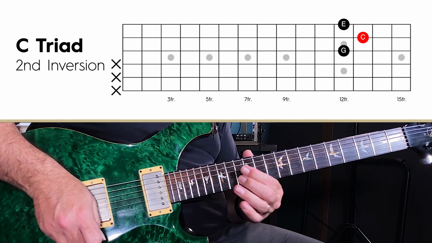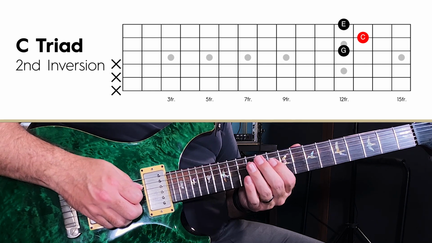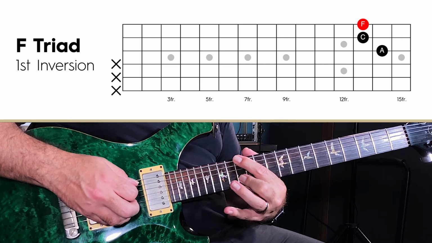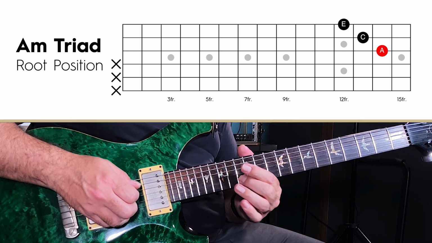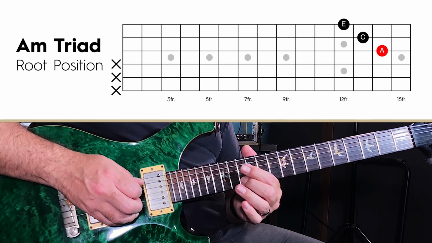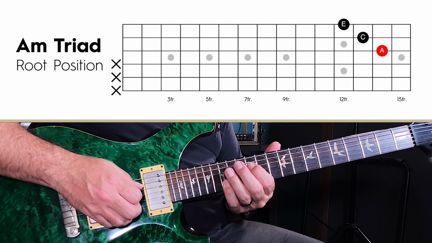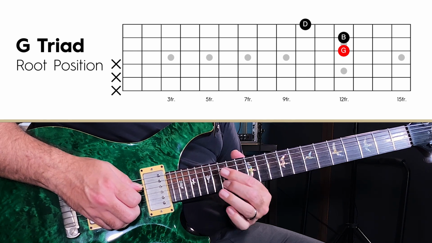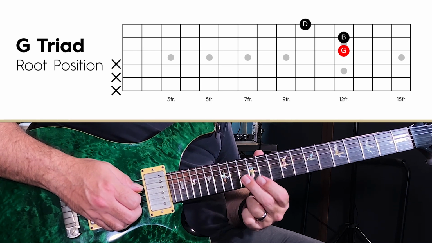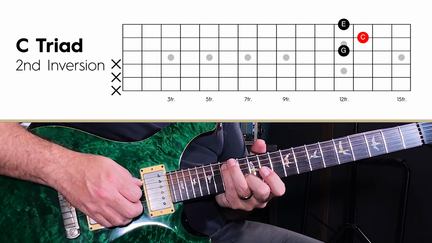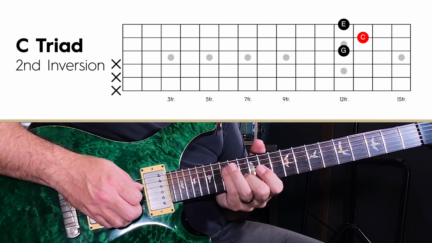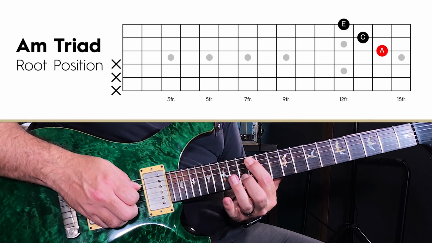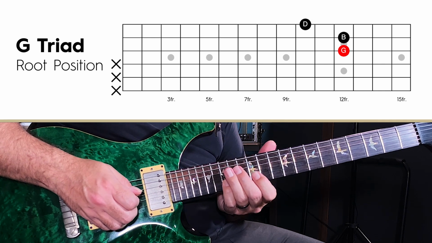This C note was the root over the C. It was the fifth over an F. And it was a minor third over an A. And then I went up to the fifth over it for the G, right? So that same note, the C, the first time I played it, it was a root note. Okay, then it was a fifth. Then it was a minor third. And then I went to the fifth over the G.